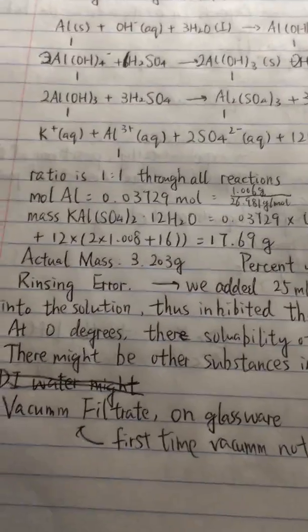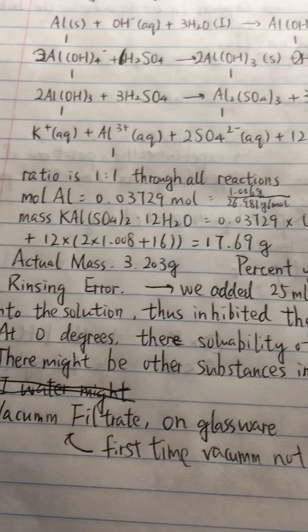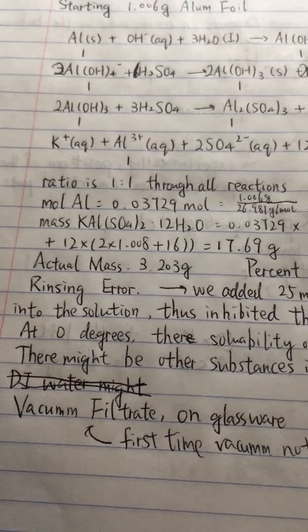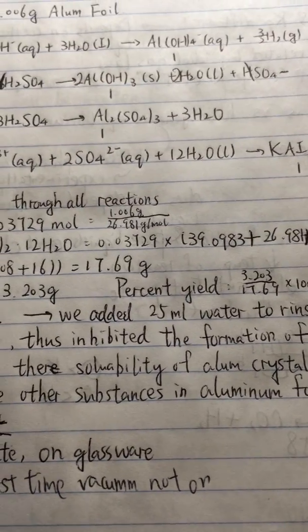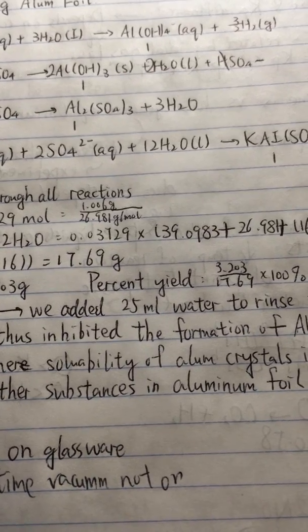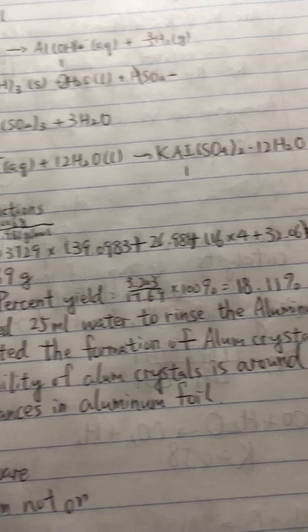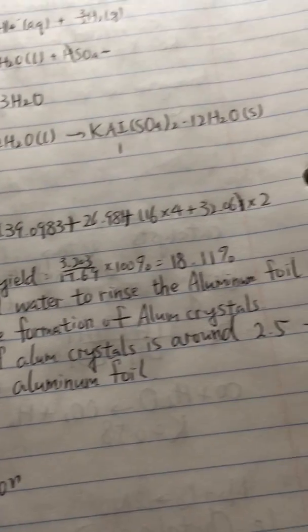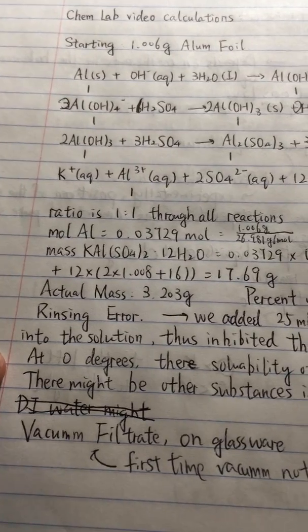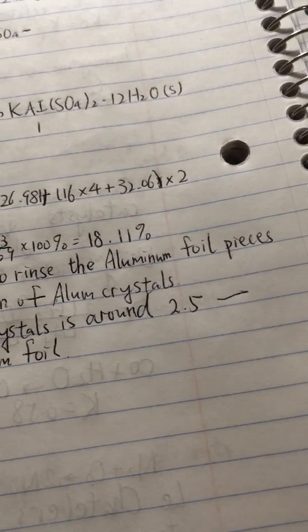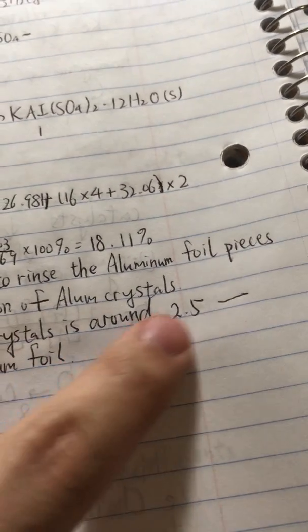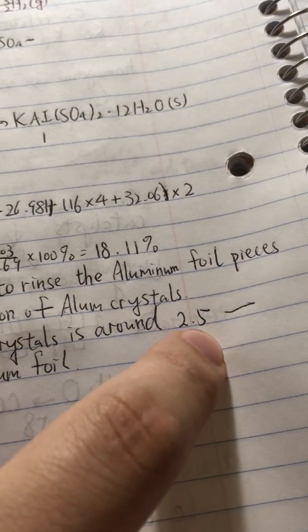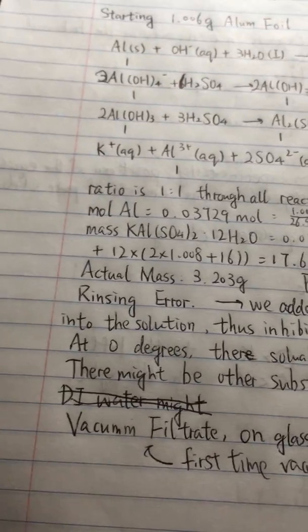The reason why we get such a small yield is the rinsing error. When we were doing the experiment, we added 25 milliliters of water to rinse the aluminum foil pieces into the solution, and that inhibited the formation of alum crystals. And at 0 degrees, the solubility of alum crystals is around 2.5 grams per 100 milliliters of water. I should elaborate on the paper here.